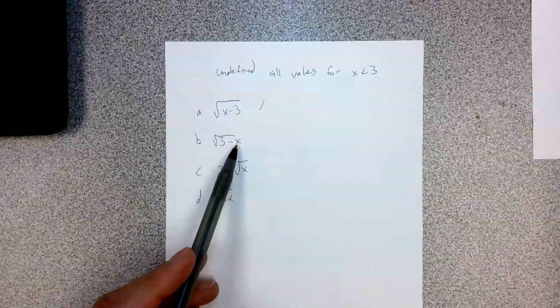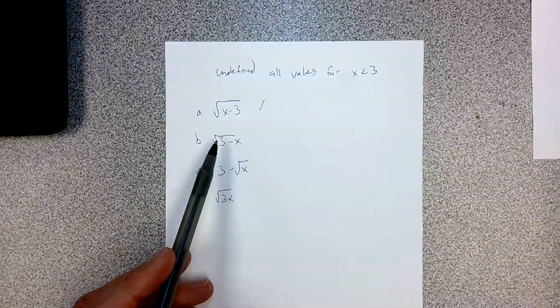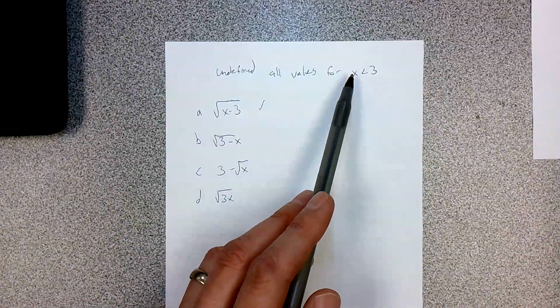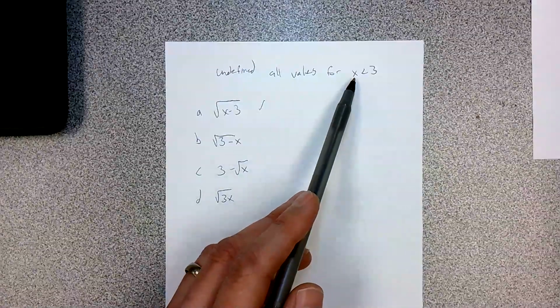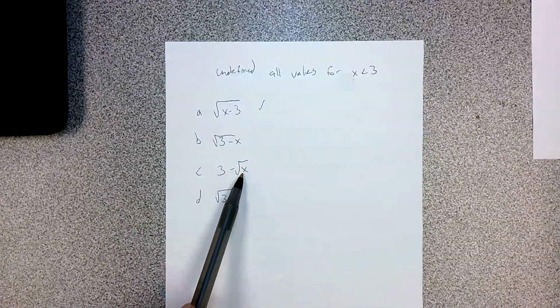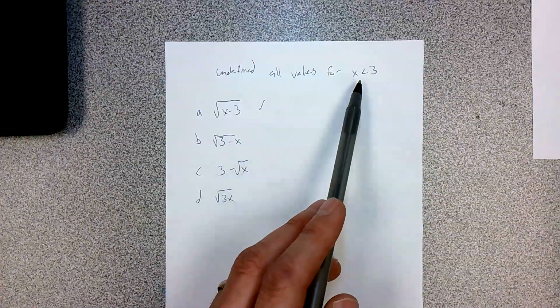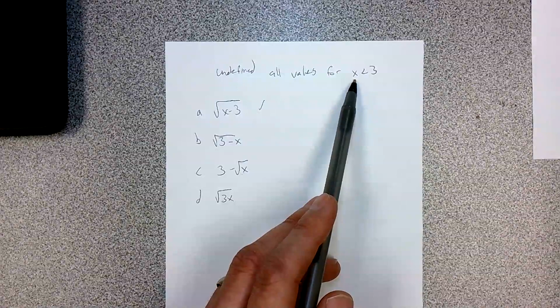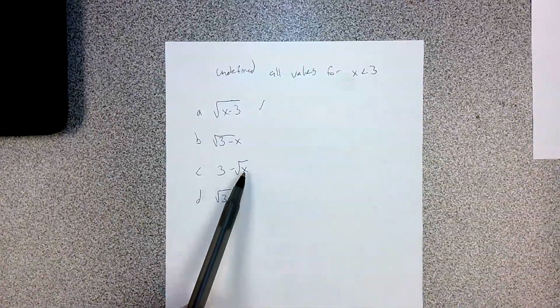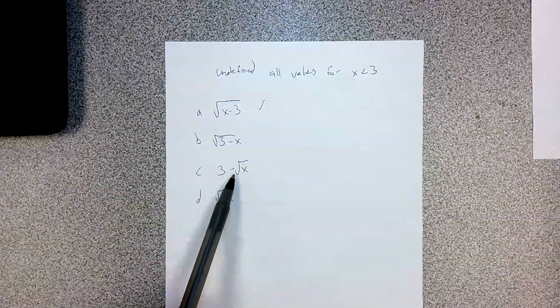Again, if x was negative 5, 3 minus negative 5 is 8. You can take the square root of 8. That's okay. If x was negative 2, the square root of negative 2, I can't do that. So this doesn't work when x is negative. However, x could be positive. x could be positive 1, x could be positive 2, because those are numbers that are less than 3. So this sometimes works, but sometimes it doesn't.